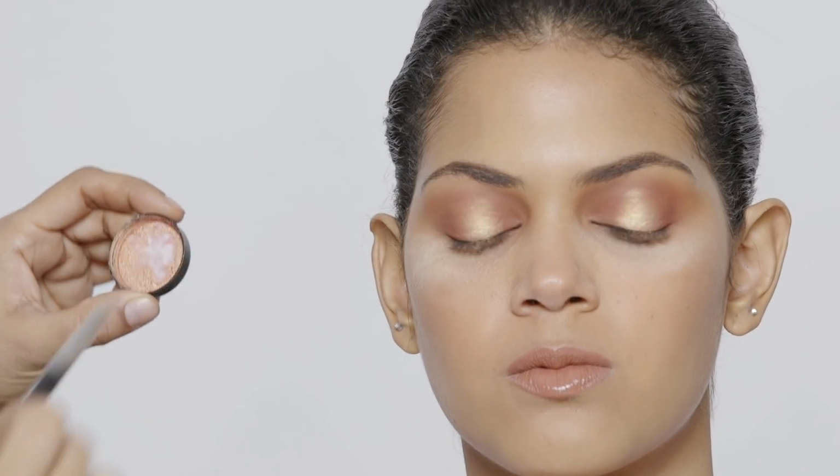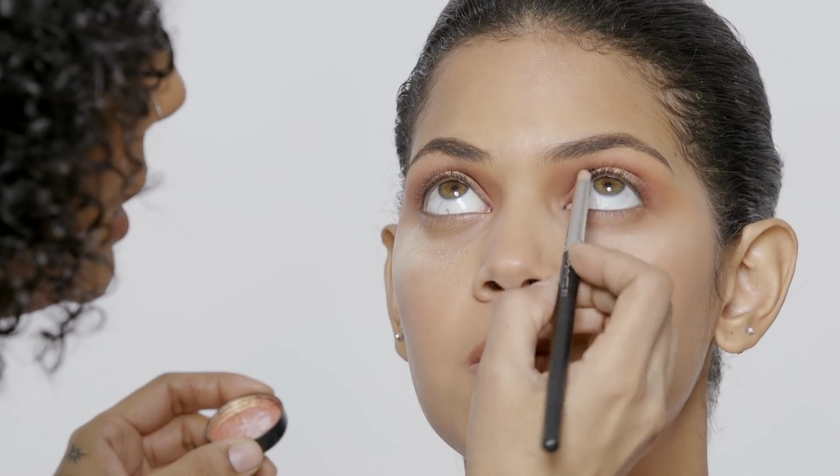So another way of using the pigment is, again, you can make it wet slightly. Take a dab of the pigment with your pencil brush, just at the very corner. And this is a very popular highlight. It really, really does wonders for the eye makeup.